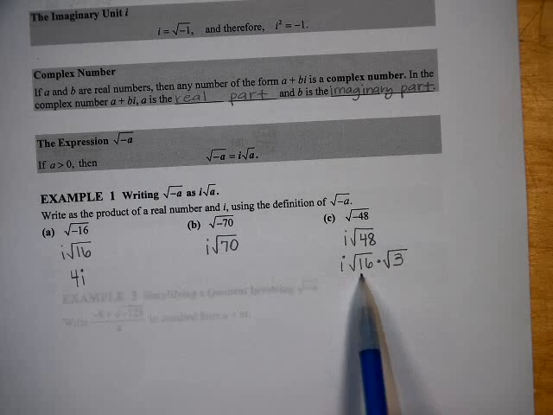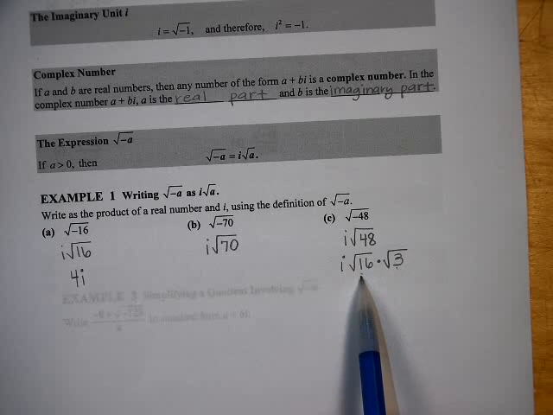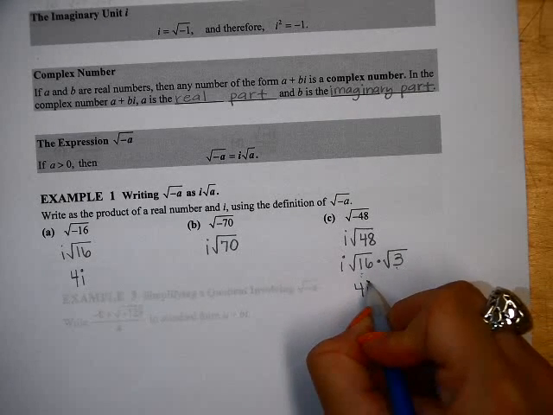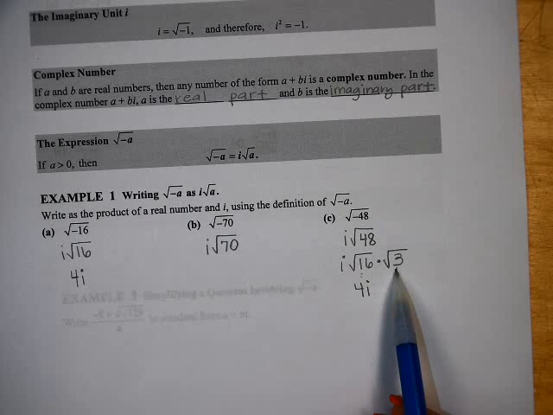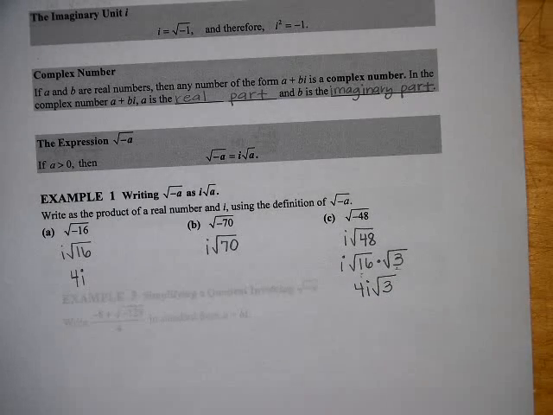So again, 16 is a perfect square and 3 is not. The number that is a perfect square, you will take the square root of that number. So the square root of 16 is 4. That gives you 4i on the outside. And since you cannot take the square root of 3 and it cannot be broken down, you will leave that underneath your radical, making your final answer 4i times the square root of 3.